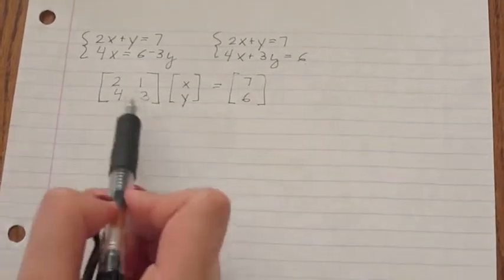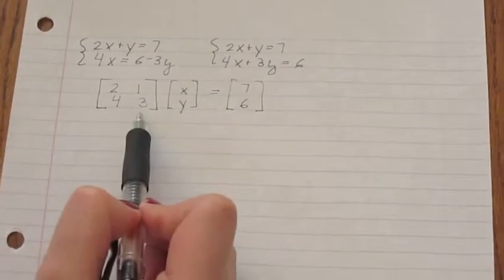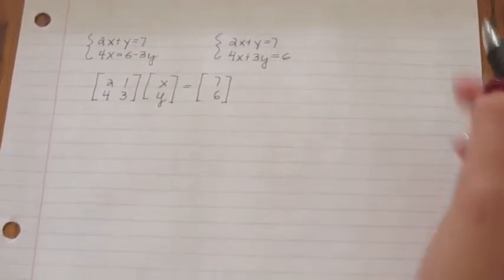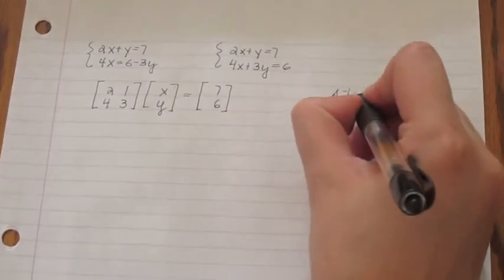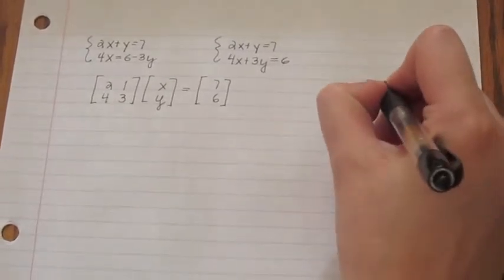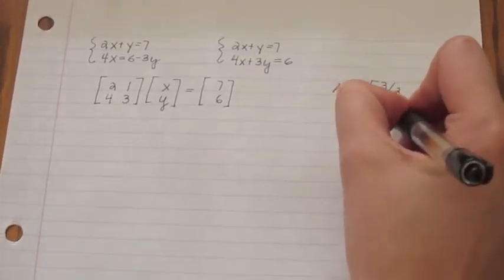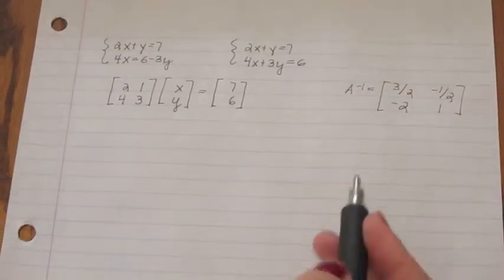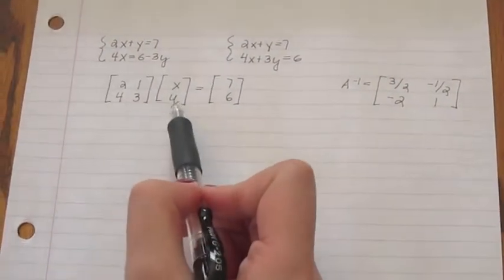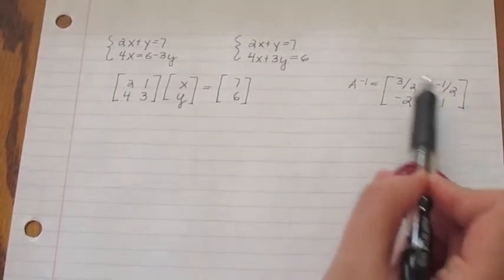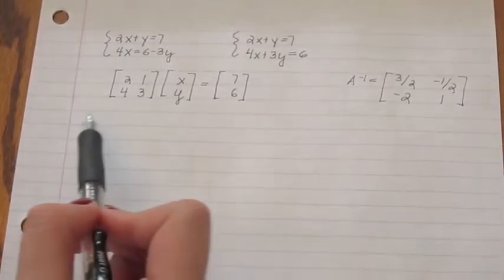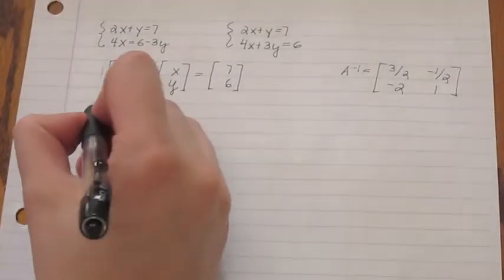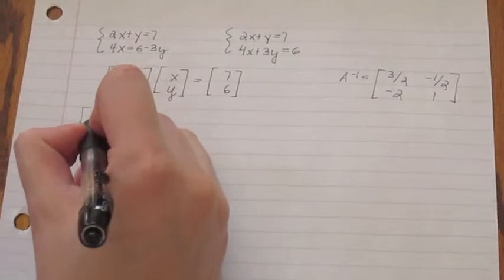So step number 3 is to find the inverse of your 2 by 2 matrix. So we need the inverse of our 2 by 2 matrix, which we have found already in the previous example. So that's 3 halves, -2, -1 half, and 1. So we are going to use this to find x and y, and we are going to multiply this inverse both sides of the equation on the left side. So I'm going to rewrite, I want to illustrate that for you.